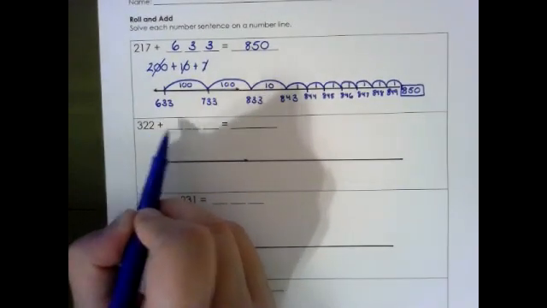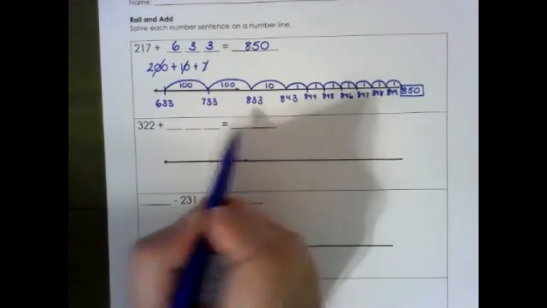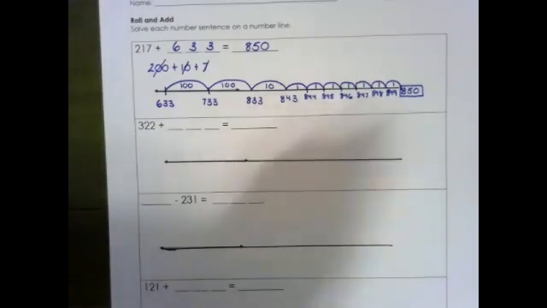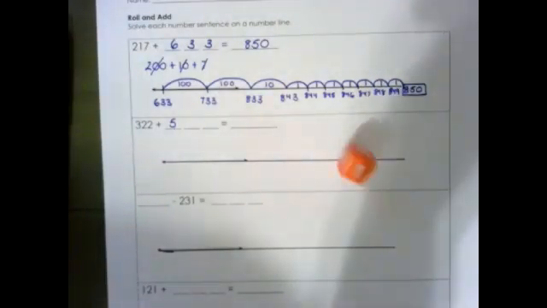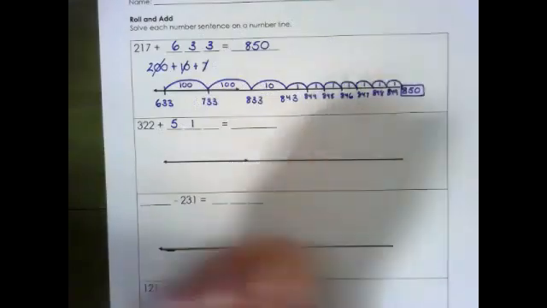322 plus a number with 3 digits equals the whole. I need to find that number by rolling my number cube. 5. 1. 1.